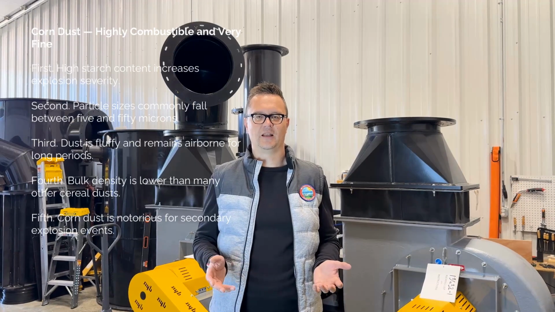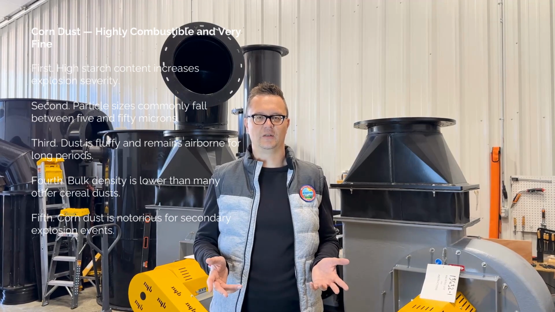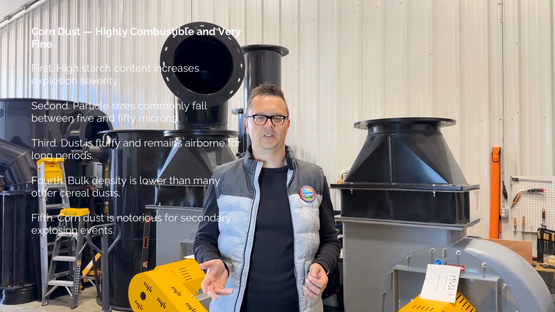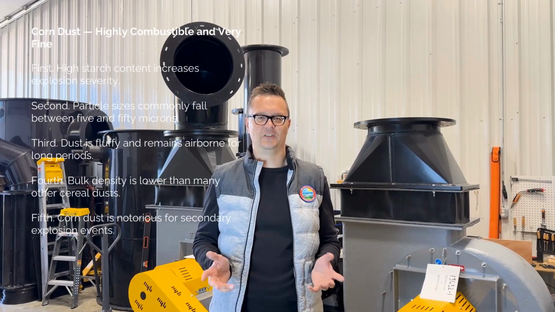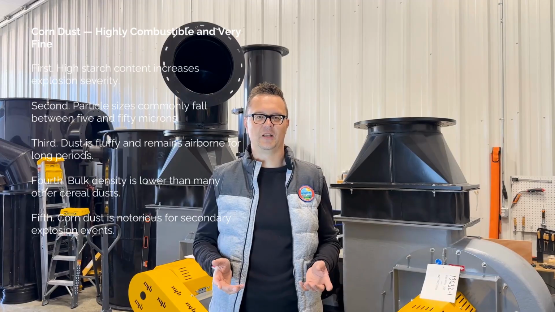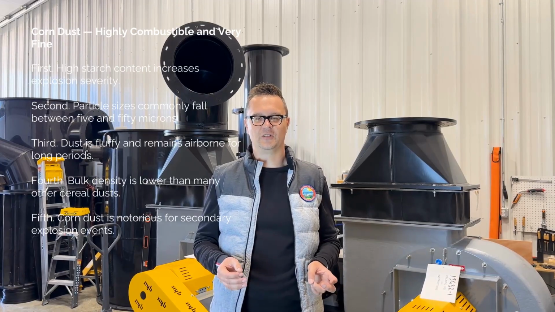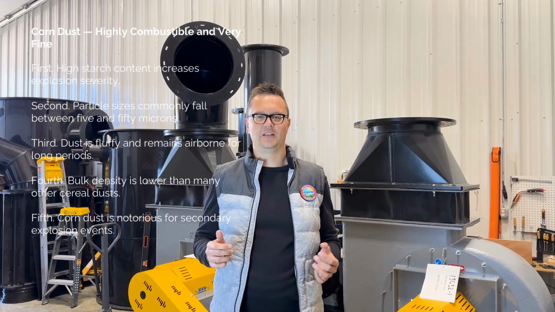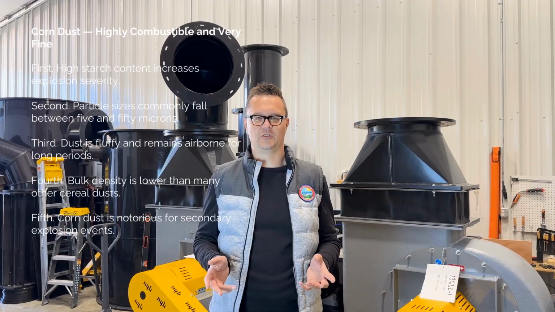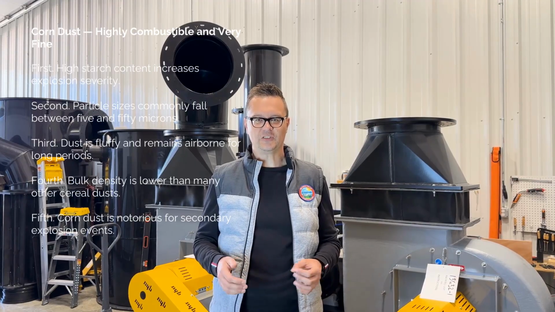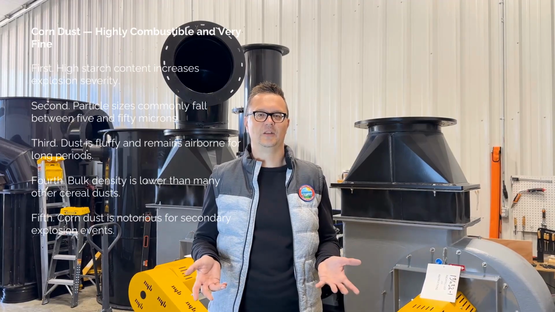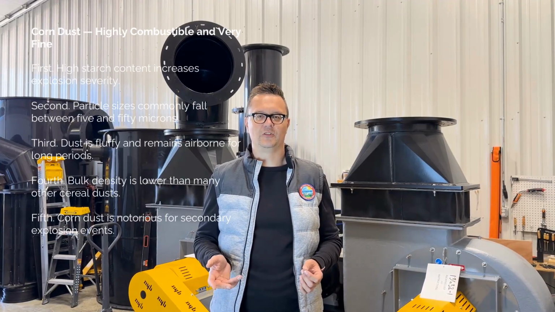Corn dust: highly combustible and very fine. Corn processing produces extremely fine dust. First, high starch content increases explosion severity. Second, particle sizes commonly fall between 5 and 50 microns. Third, dust is fluffy and remains airborne for long periods. Fourth, bulk density is lower than many other cereal dusts. Fifth, corn dust is notorious for secondary explosion events. Corn dust clouds are some of the most reactive in the agricultural industry.